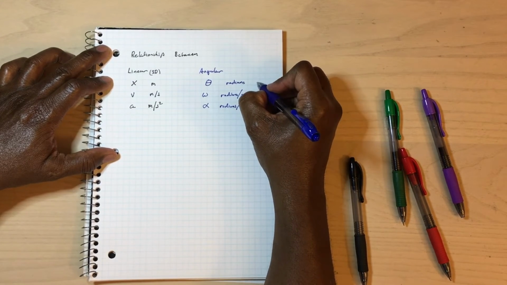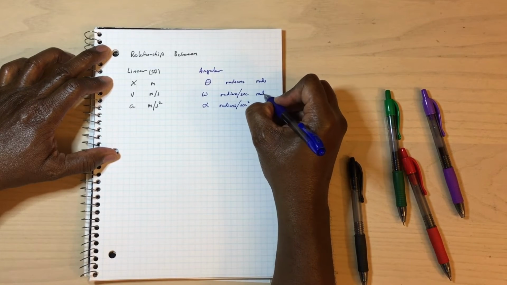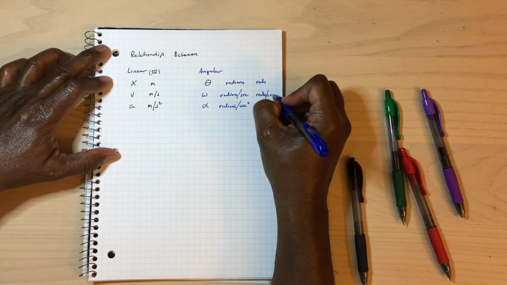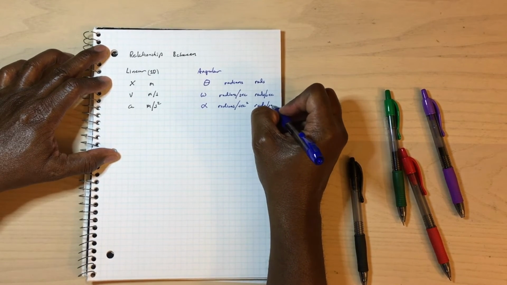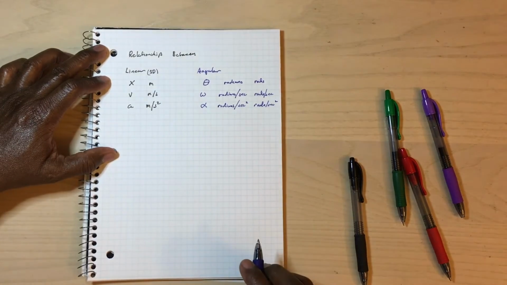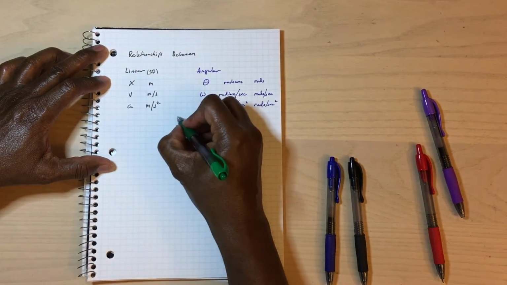And we can sometimes write these as just rads per second, rads per second squared. And these are all related through r.